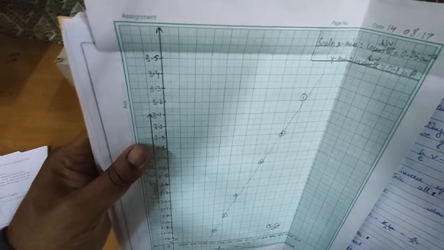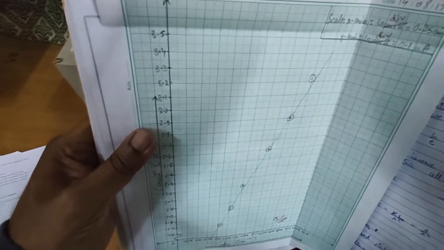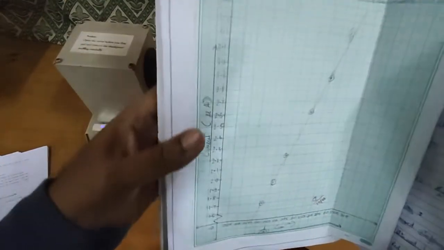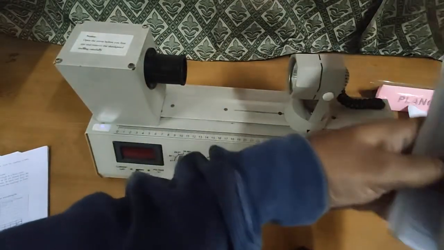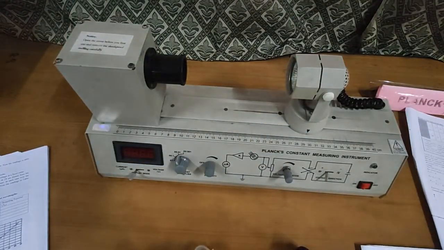Okay, and that's how, in the result, whatever value you will be getting, you will be writing in your result part. After that, you will write the sources of error and precautions, and that's how your experiment will be over.